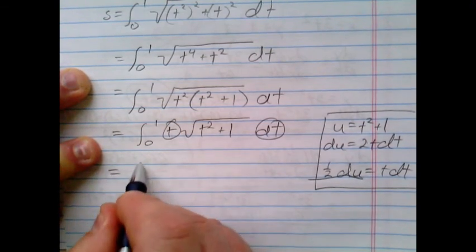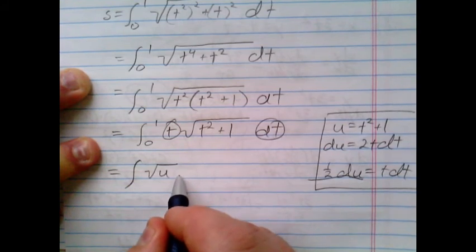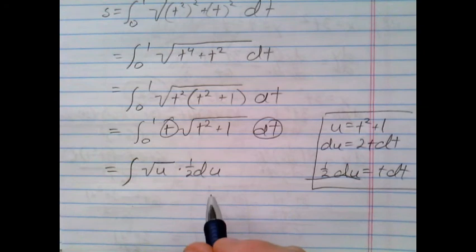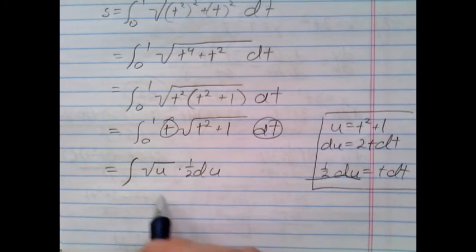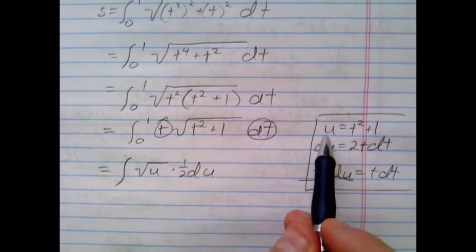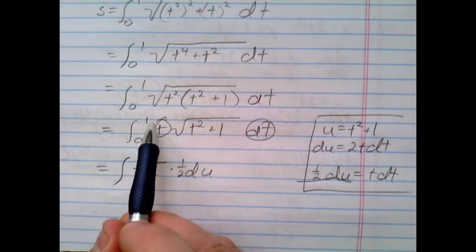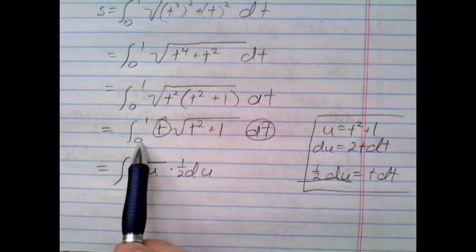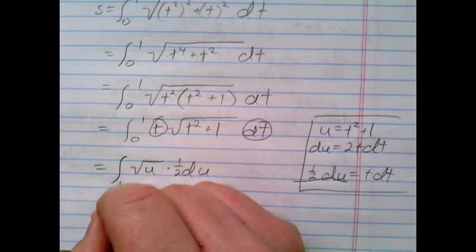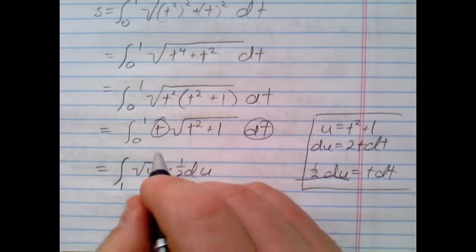Alright. So now I have the square root of u times 1/2 du. Now, I do have to be a little bit careful here. Since I switched from t to u, these limits of integration have to go from being t values to u values. So if I take t equals 0 and plug it in here, I would get u equals 1. And if I plug in t equals 1, I would get u equals 2.